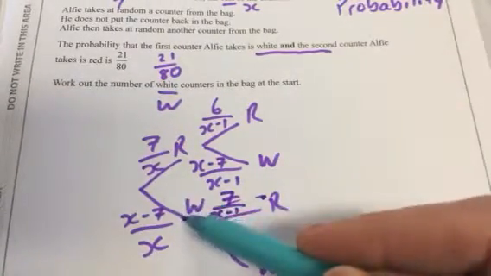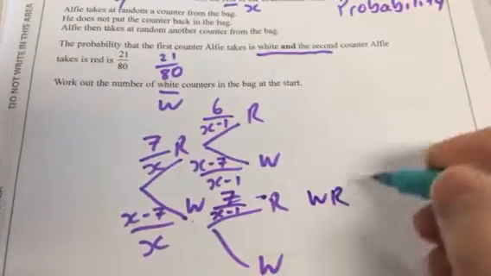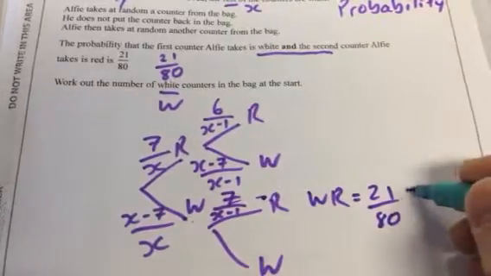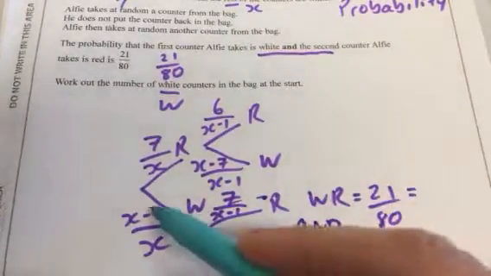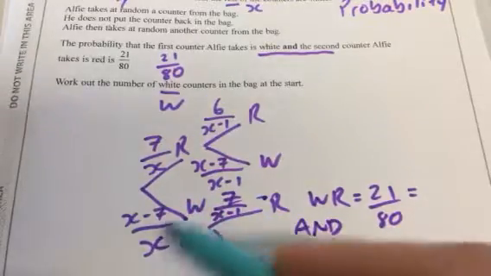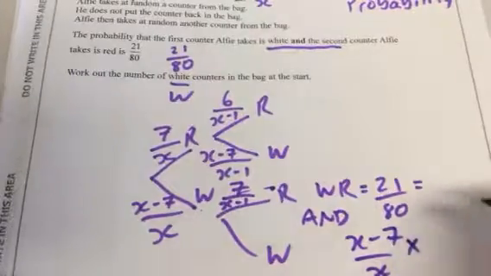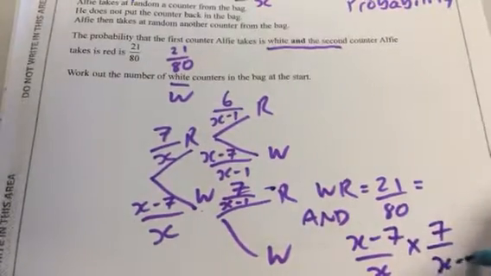The first counter is white and the second is red. So they're saying the probability of white and red is 21/80. So that's an AND rule. We get that from multiplying X minus 7 over X times 7 over X minus 1.